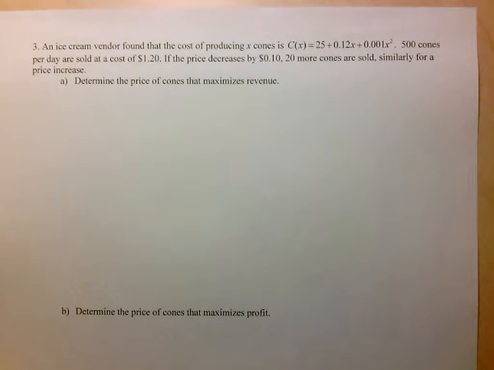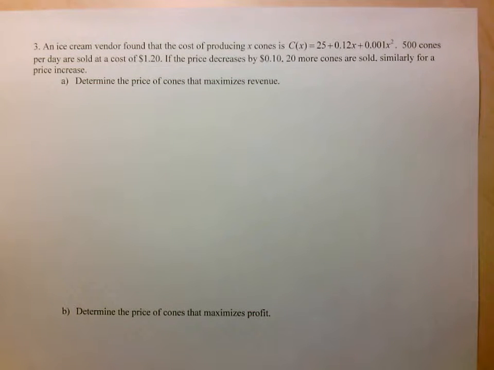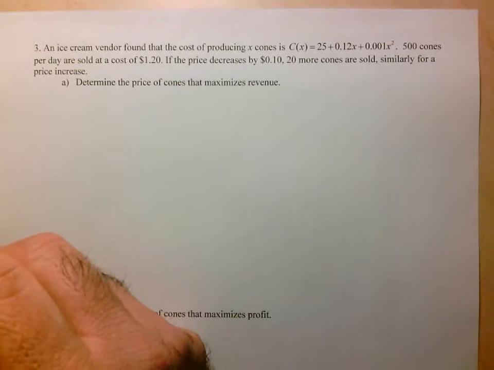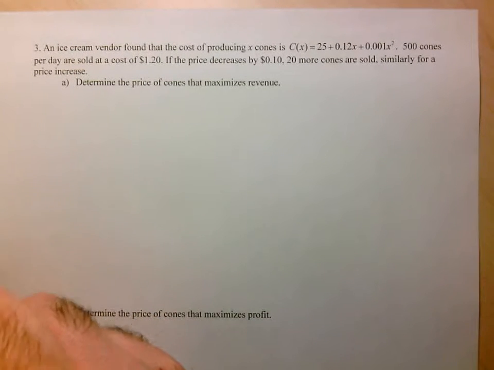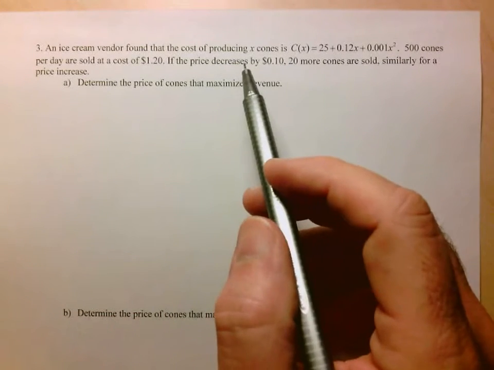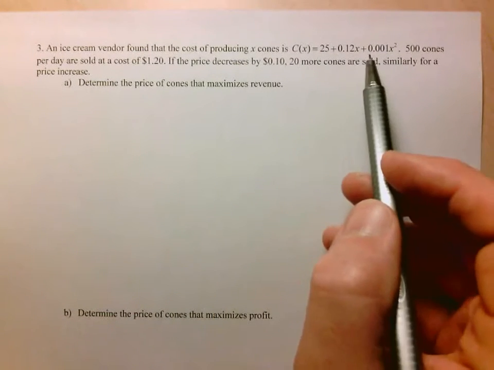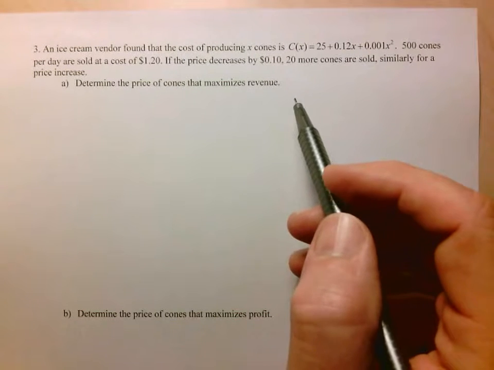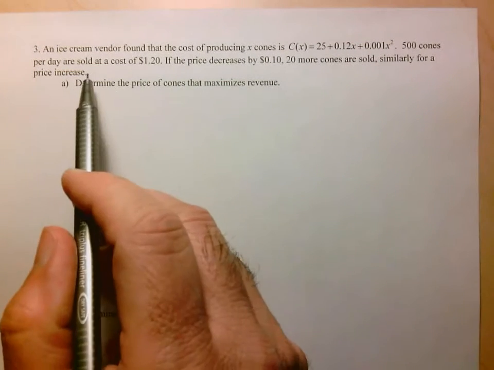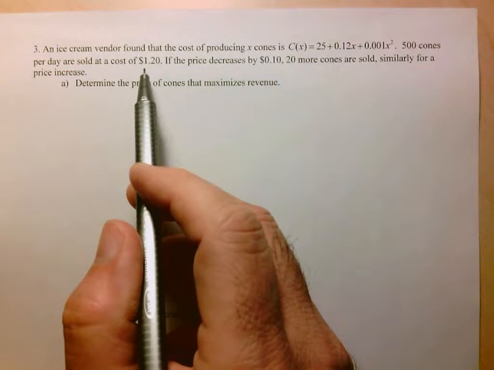Hi folks, we're going to take a look at number 3 from optimization number 2. It's a type of question that you would have definitely seen back in grade 10 and 11. You have an ice cream vendor, who finds that producing x cones for sale is given by this equation here. And then you have the usual setup that 500 cones are sold per day at $1.20.